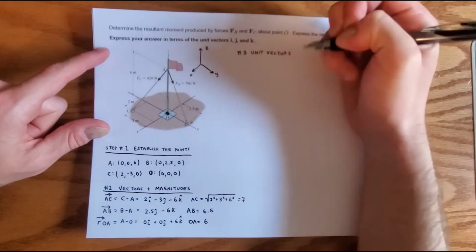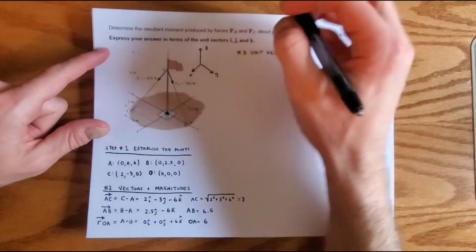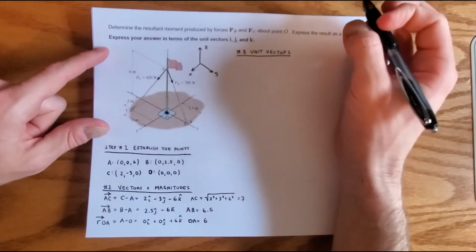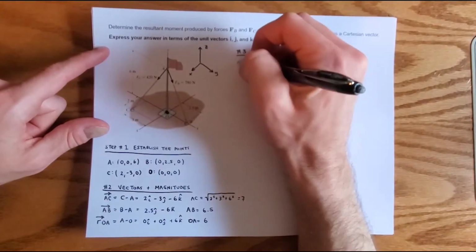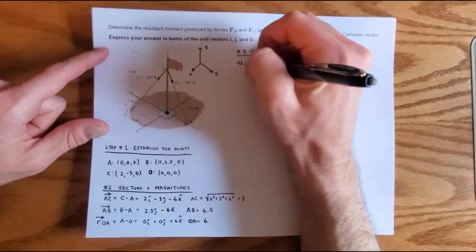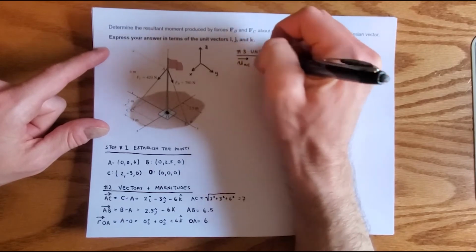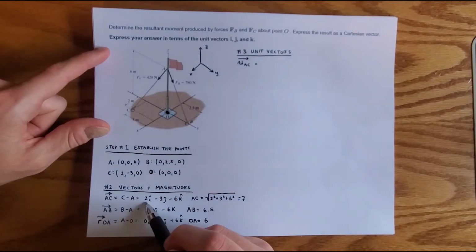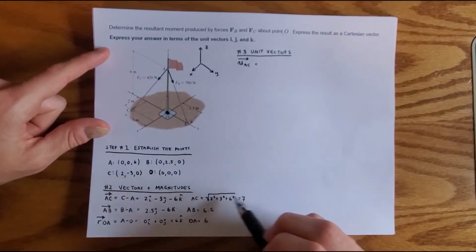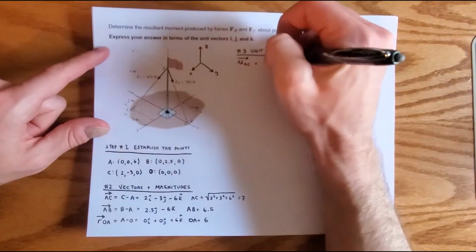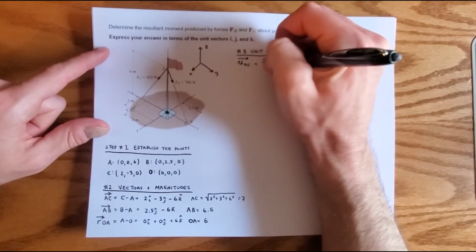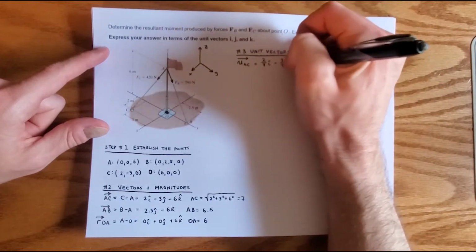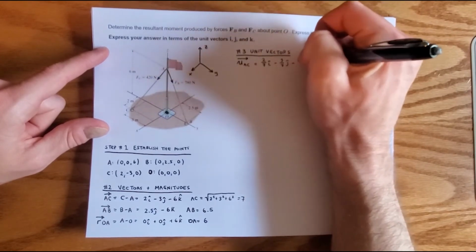which again we can kind of combine with the force vectors. But I'll just write out the unit vectors because I think we have some space on our page. So the unit vectors that are important in this one right here are UAC. And UAC is going to be equal to, remember, 2 over 7, minus 3 over 7, minus 6 over 7. So we have 2 over 7i minus 3 over 7j minus 6 over 7k.